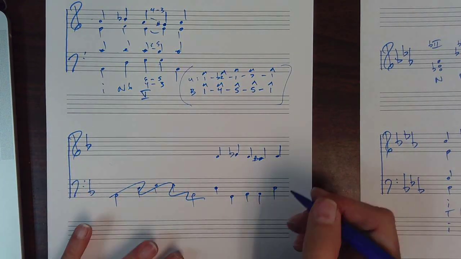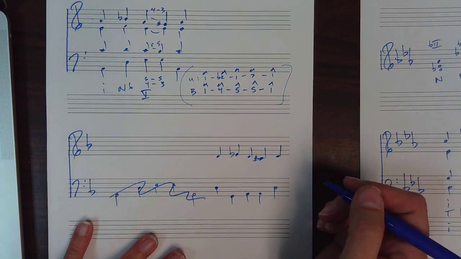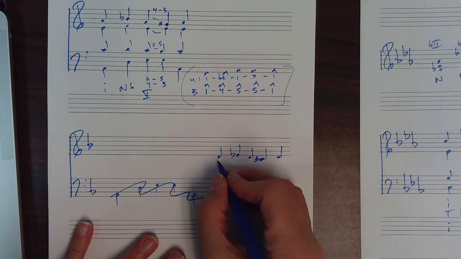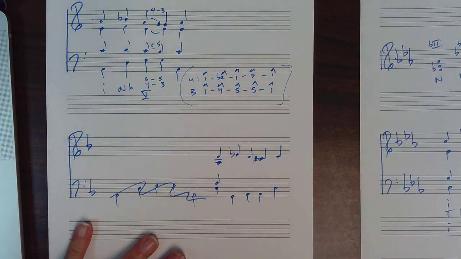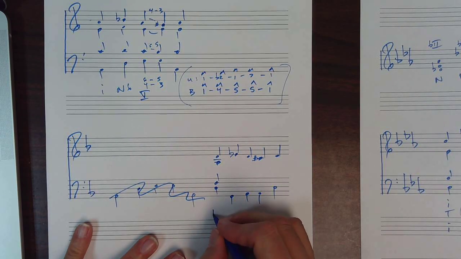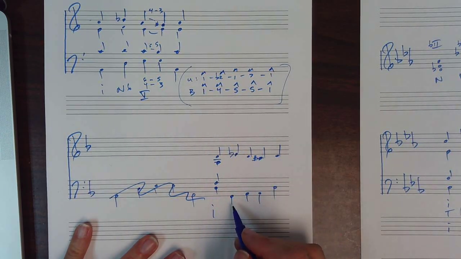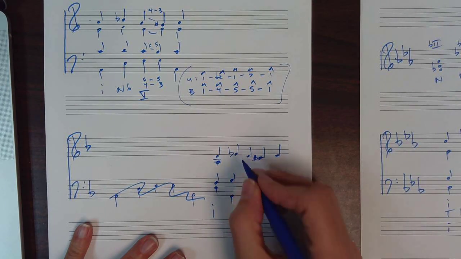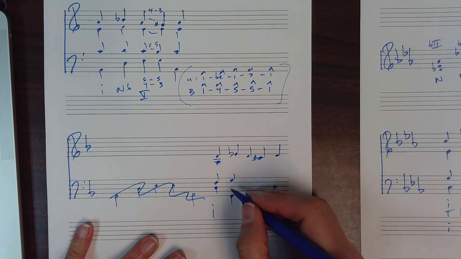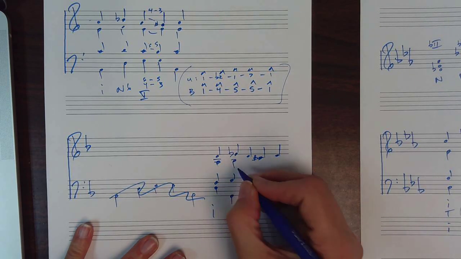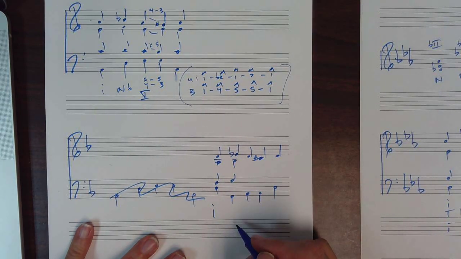If you get this framework in place, the progression practically writes itself. So I'm going to put an A right here and an F right here. There's our first chord. Here's our Neapolitan, G, B flat, D. We cannot double the E flat because it's a chromatically altered pitch. All right, so we got G, G, B flat, and E flat.